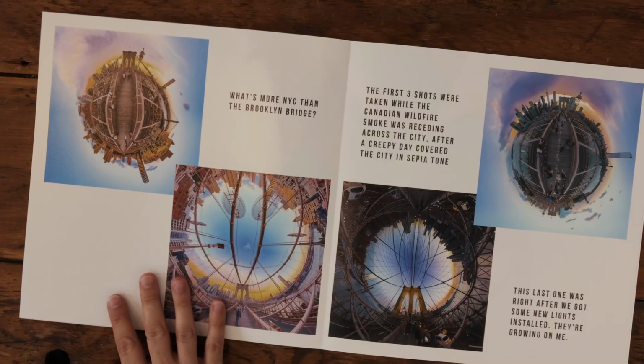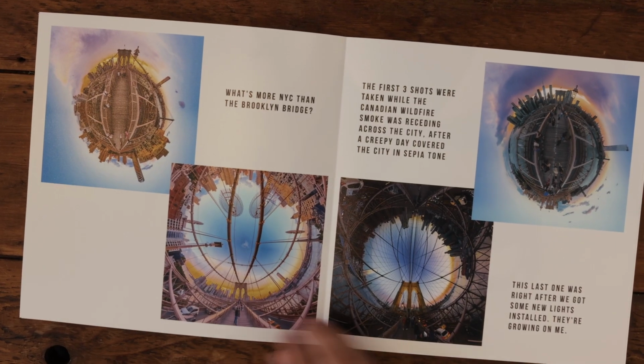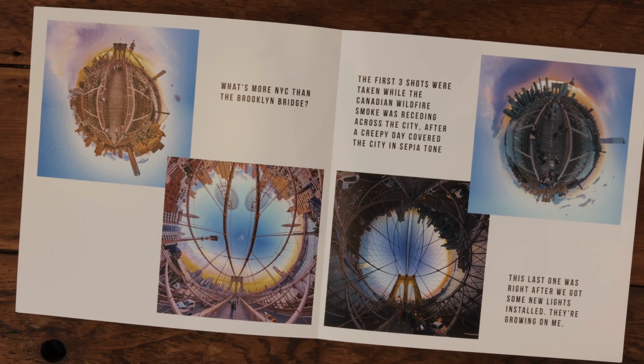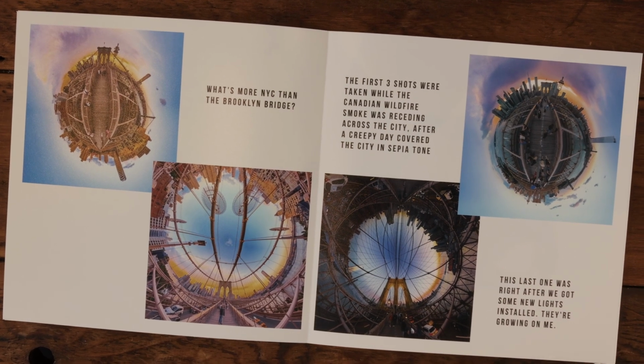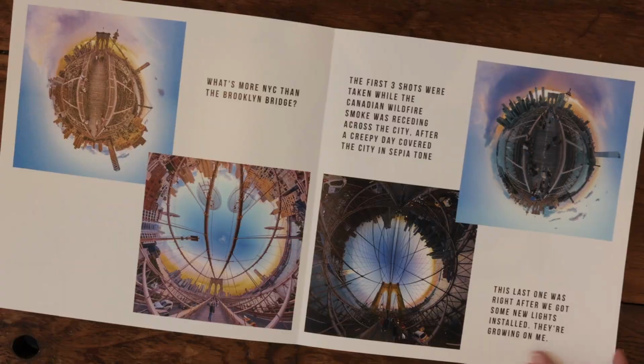And then this is specifically, you said, the Brooklyn Bridge. Yes. So three of the four photos here are from the day we got hit with the Canadian wildfire smoke a couple years back. If you see the orange that's around the cityscapes, that was that sepia tone smoke that the entire city was just enveloped in. And as it blew out of Brooklyn, I followed it across the bridge, A, because I was just happy to be able to go outside again, but B, it was just kind of stunning looking.